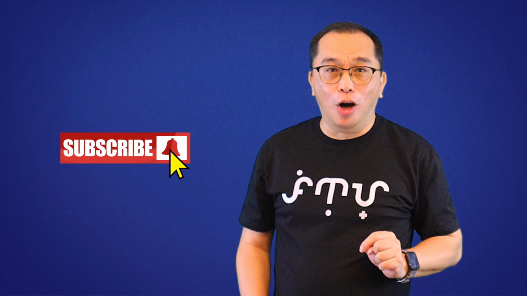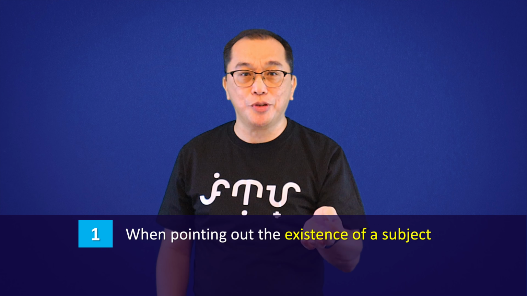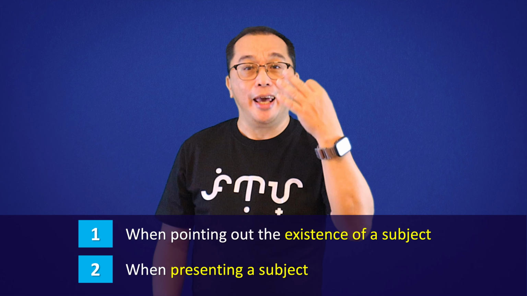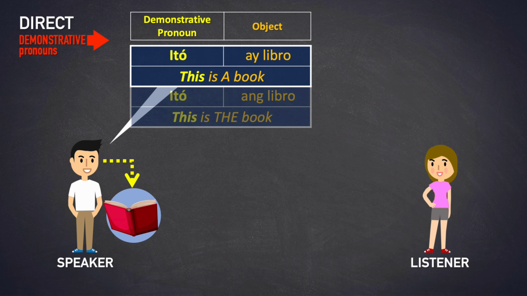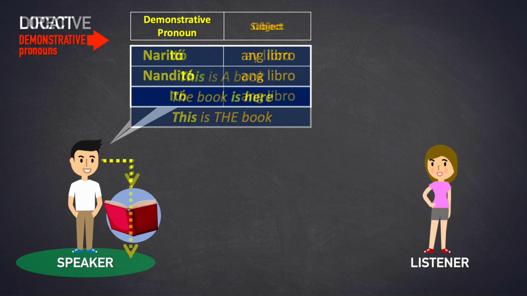Alright, now on to our simple sample sentences. Let's begin with the first and second instances: when pointing out the existence of a subject and when presenting a subject. Here goes. Ito ay libro. This is a book. Ito ang libro. This is the book. I hope you still remember how to use the direct pronoun ito.